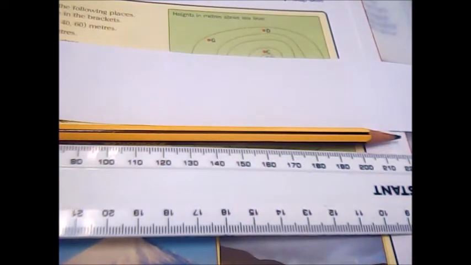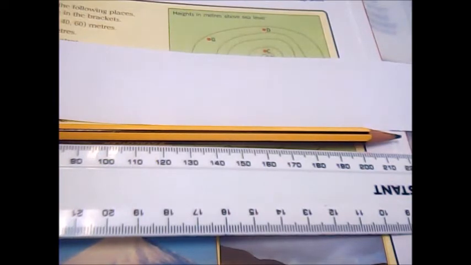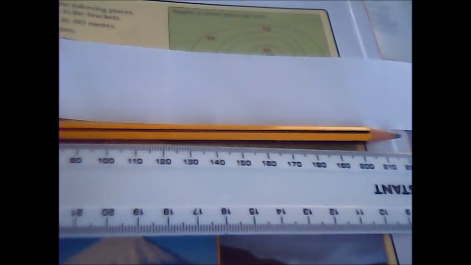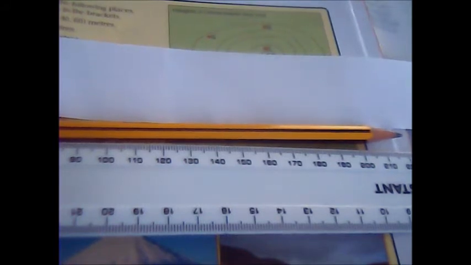Now we're going to look at how to construct a cross-section using contour lines. A cross-section is an imaginary slice through the landscape. It's very helpful in being able to visualise what a landscape actually looks like, and it is one of the most important mapwork skills employed by a geographer. First of all, you need to place the straight edge of a piece of paper alongside a chosen cross-section.